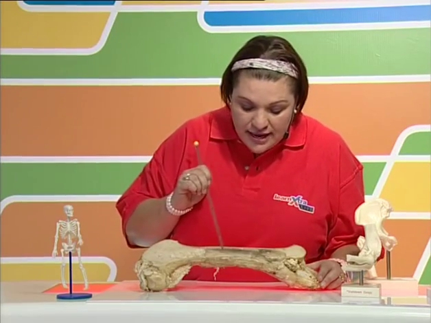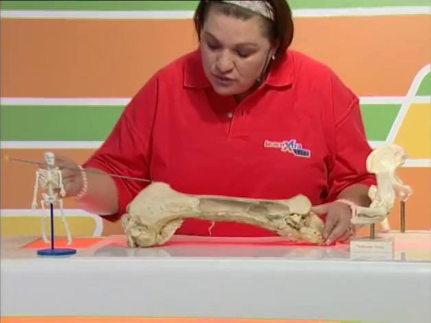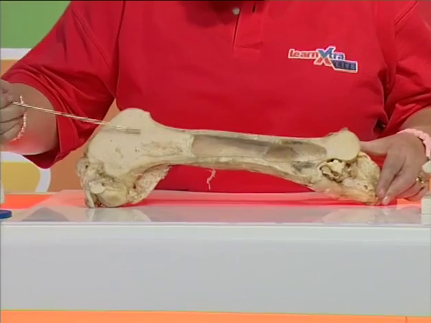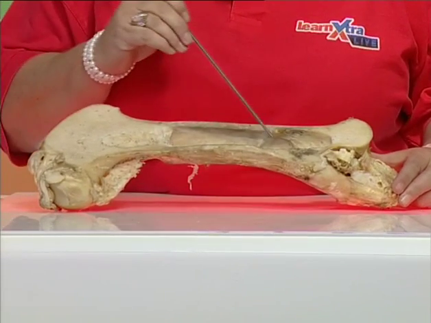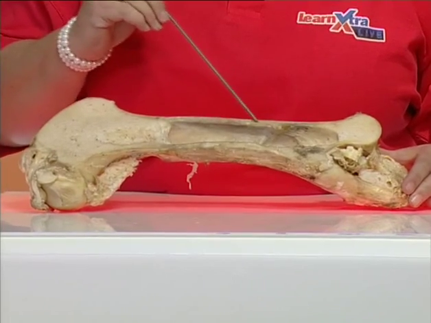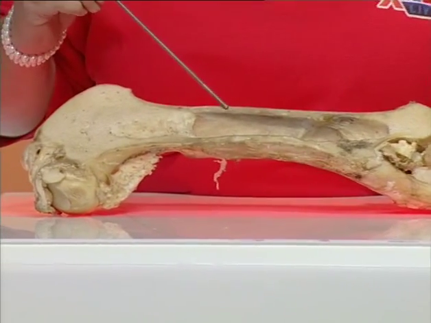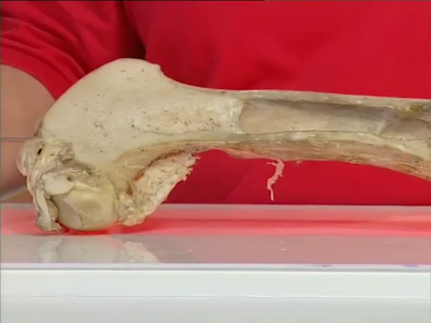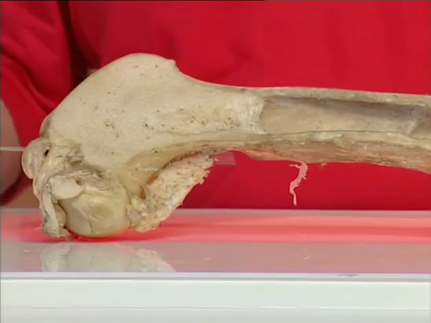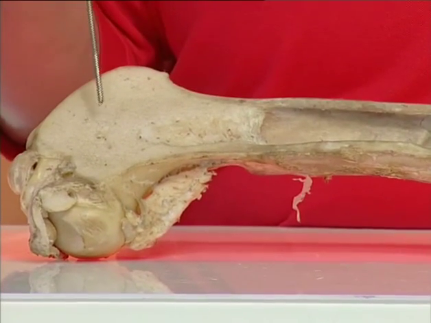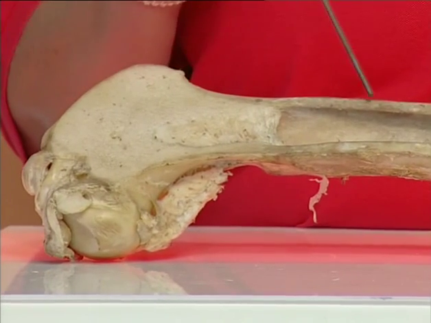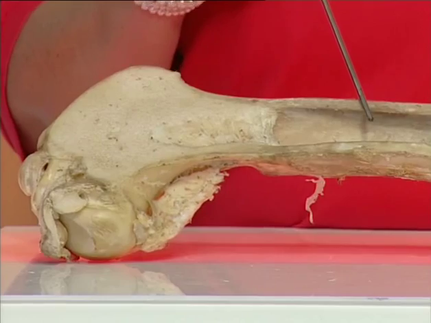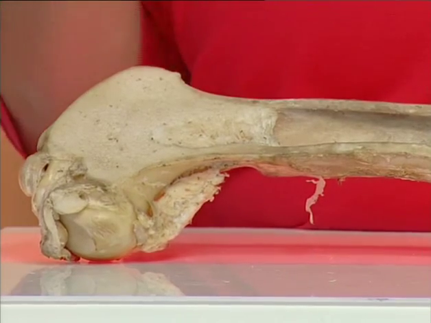If we have a look now at the diaphysis, you can almost see it, you can just poke it. But if you have a look at the diaphysis, you can't see the same shape, and that is because that is made up of compact bone. Compact bone does not have the spaces that we find in the epiphysis. As the word says, compact, very, very close together.